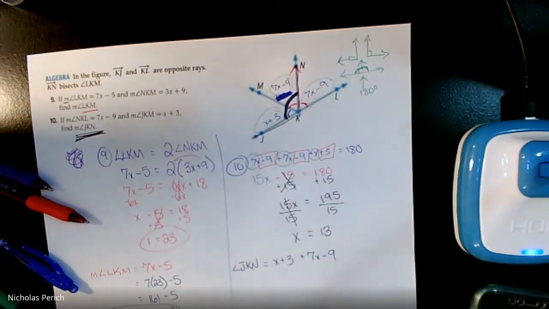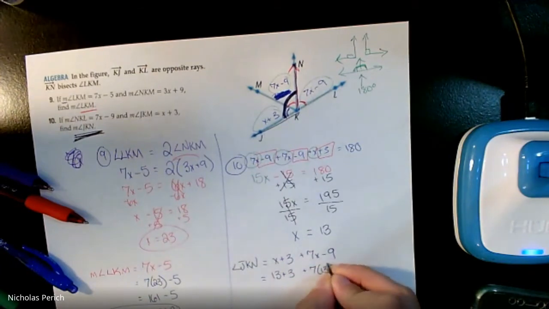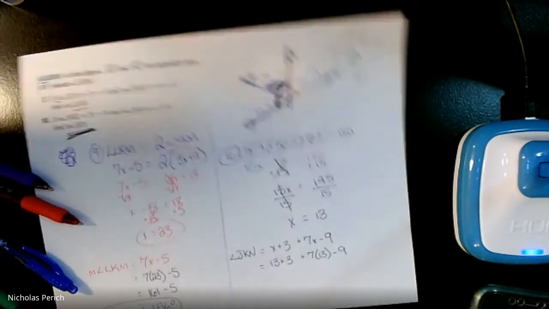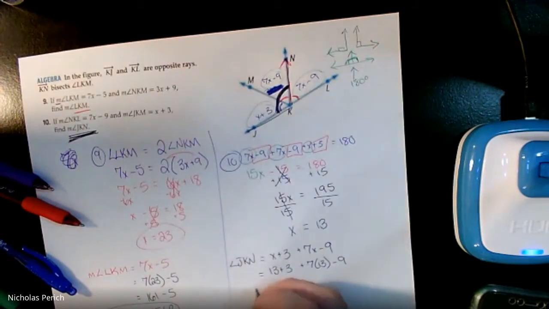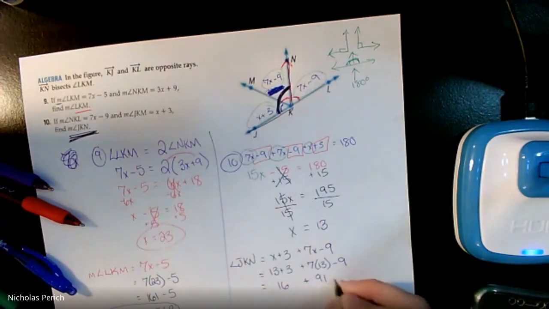Oh, look, I found out that x is 13. So I could just plug in 13 plus 3 plus 7 times 13 minus 9. That becomes 16. That becomes 91 minus 9. 16 plus 91 is 107, minus 9 is 98.